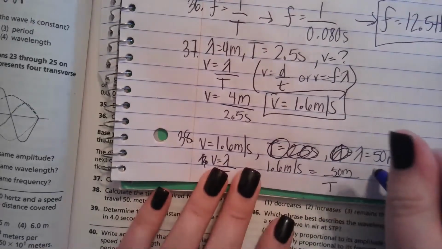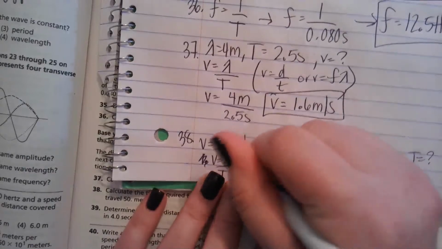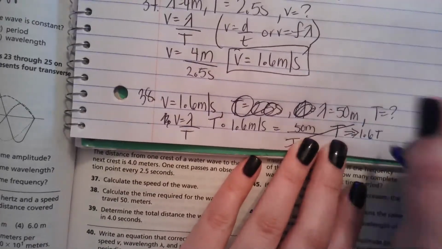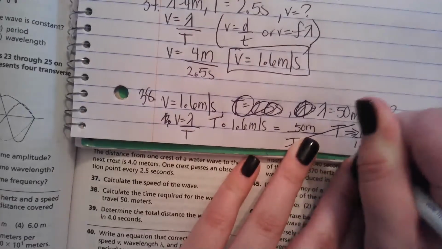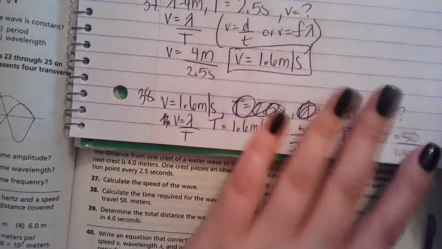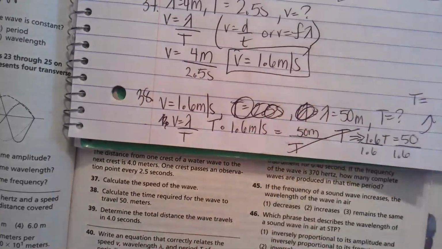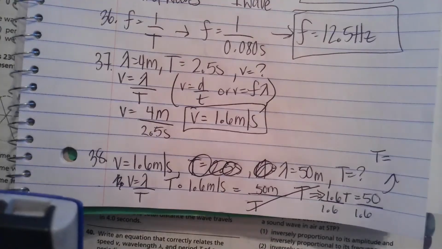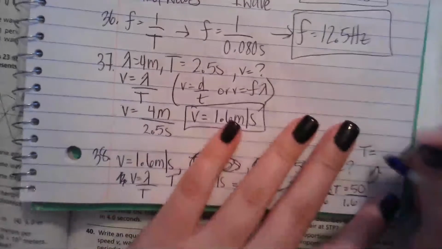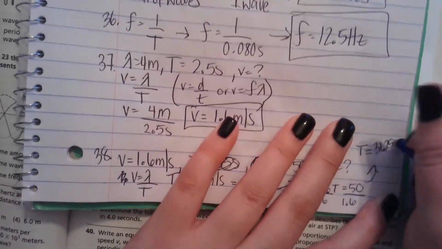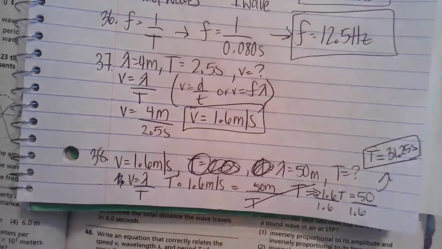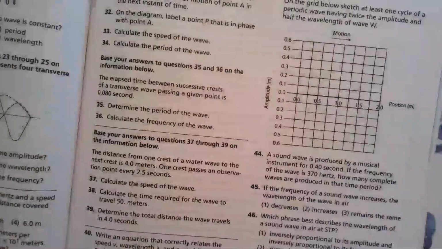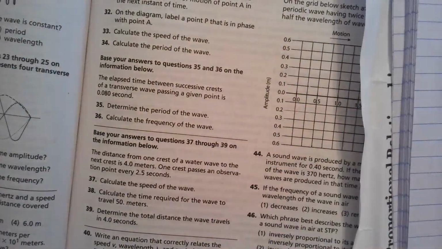How do I get T off from the denominator? I multiply on both sides. So now I'm left with 1.6 T equals 50. I divide by 1.6, and T is equal to the following. 50 divided by 1.6 is 31.25 seconds. Okay, remember, period has the units of time. Okay, just another way for us to say time, but for waves.